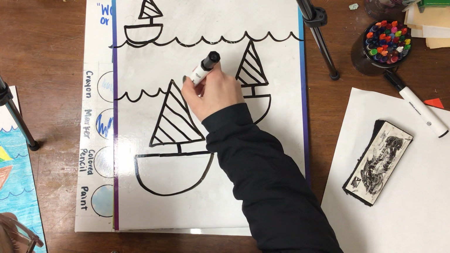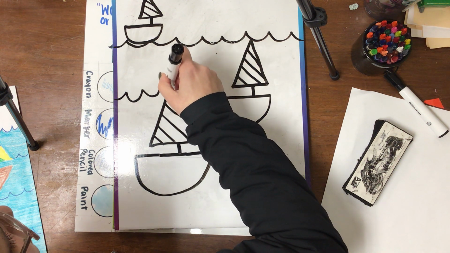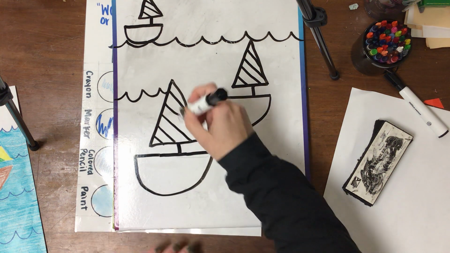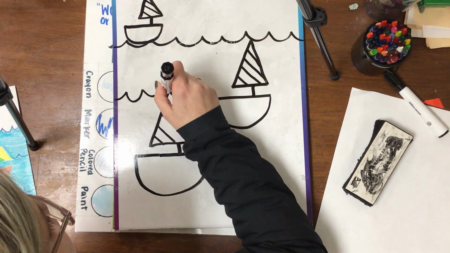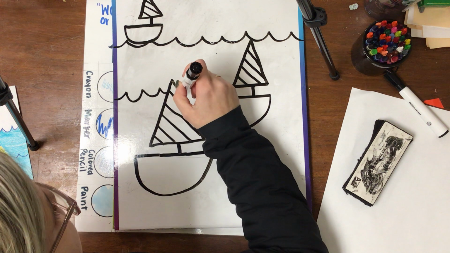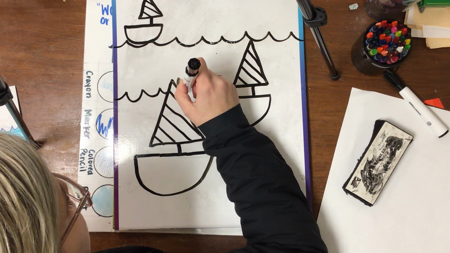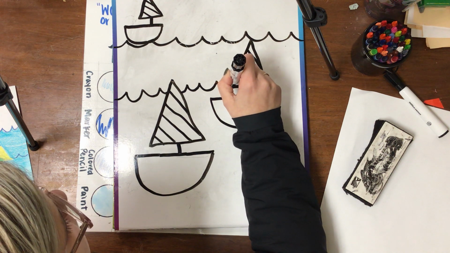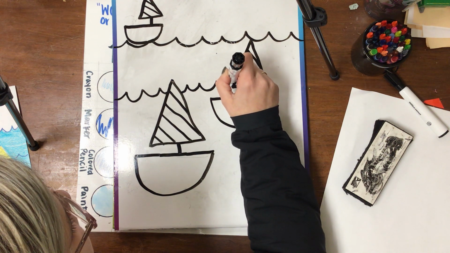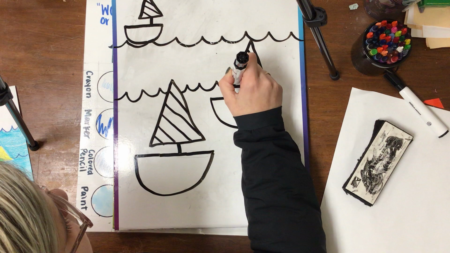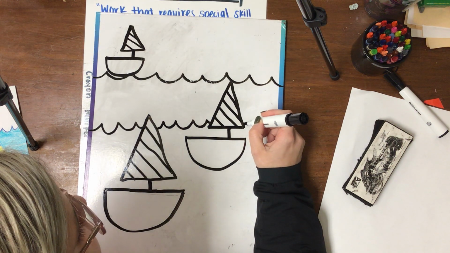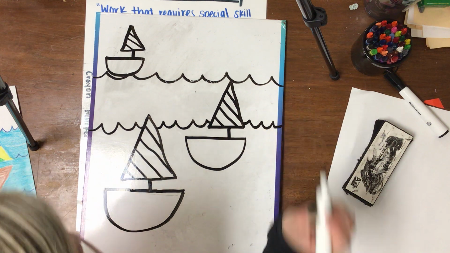So I'm gonna add some more of these lines. But when I get to the boat, I'm not going to go through the boat because you can't see the water through the boat. So when I get to the boat, I'm gonna stop, pick up my pencil, put it back on the other side of the boat and keep going. Okay, so now I'm adding my water. Oh, I'm getting into the sail. I don't wanna go through my boat, so I pick up my pencil when I get to the boat, put it on the other side of the boat and keep going.